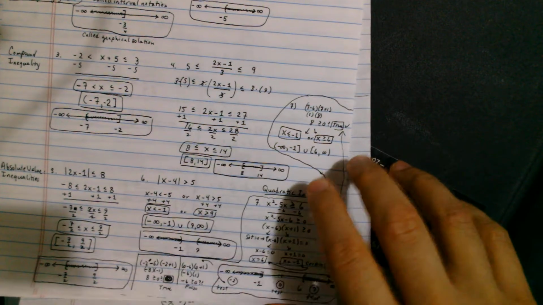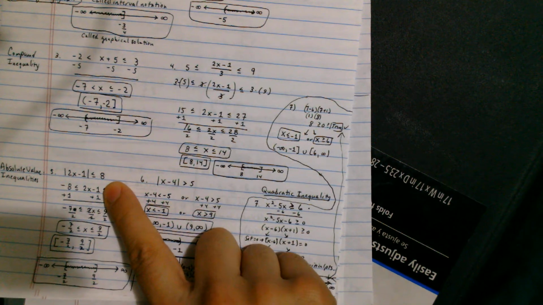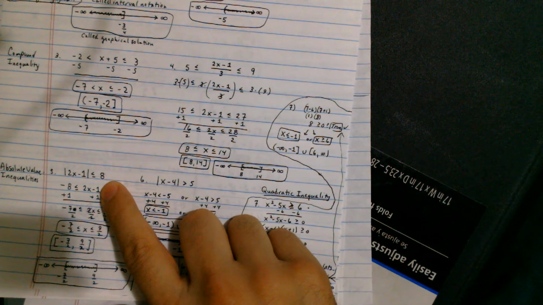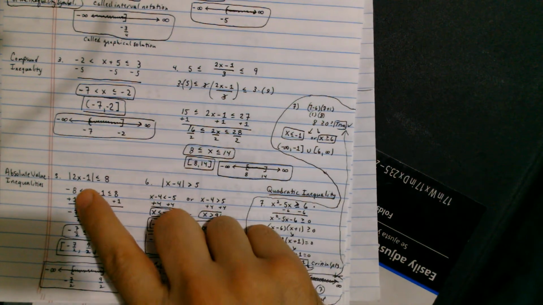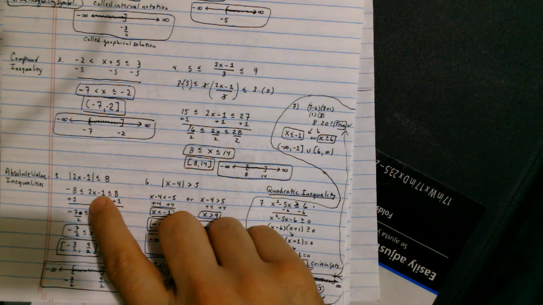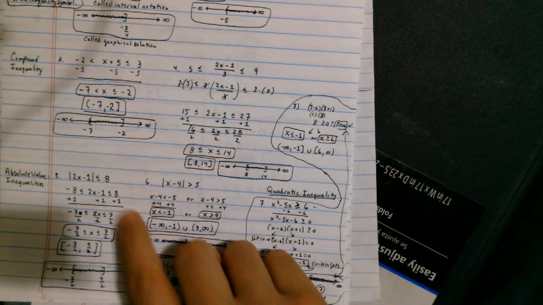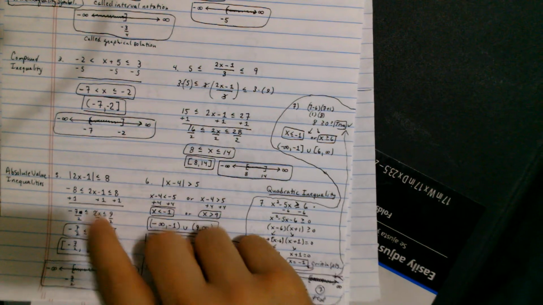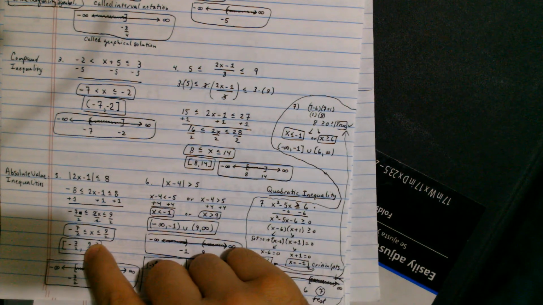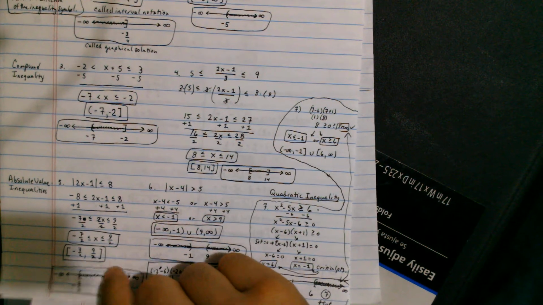And let's go a little bit further here: absolute value. If the absolute value is less than a positive number, then you take out the absolute value bars and you put this stuff in the middle. And you solve this inequality like the previous two problems. You add 1 to all three sides, get x by itself in the middle. So x is between -7/2 and +9/2. That's why they're shading in the middle.